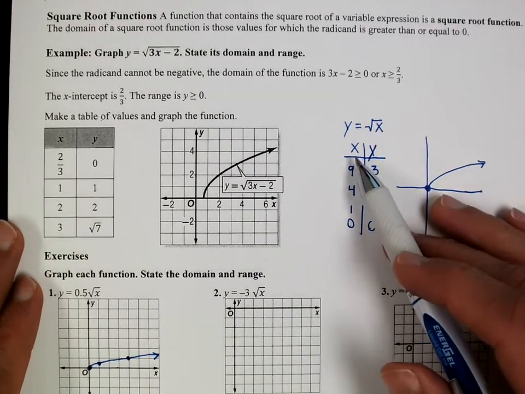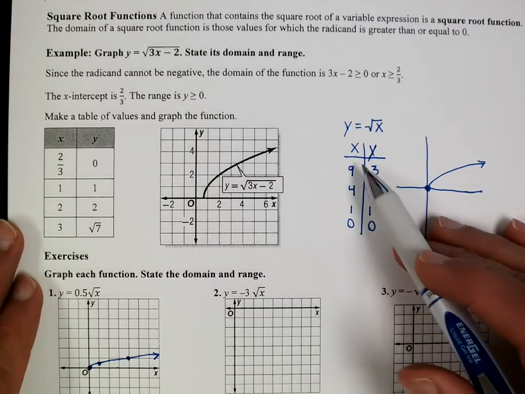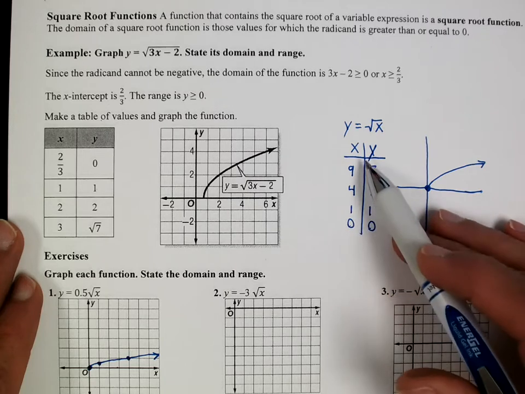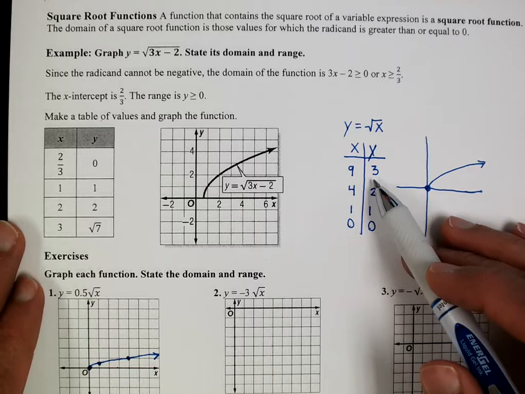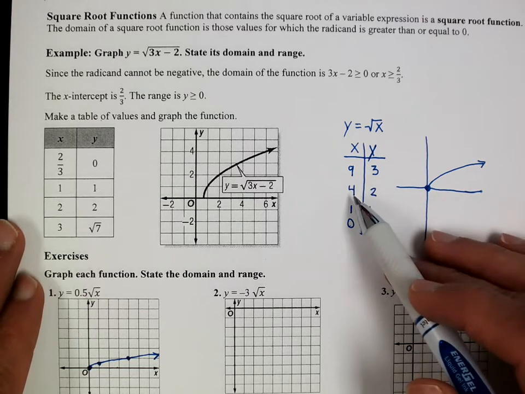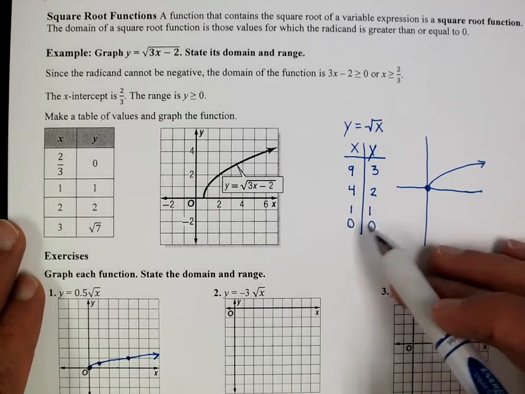And I picked these key points. Remember, I picked these x values because these are perfect squares, which means I can take the square root and get a whole number back. So the square root of 9 is 3, the square root of 4 is 2, the square root of 1 is 1, the square root of 0 is 0.